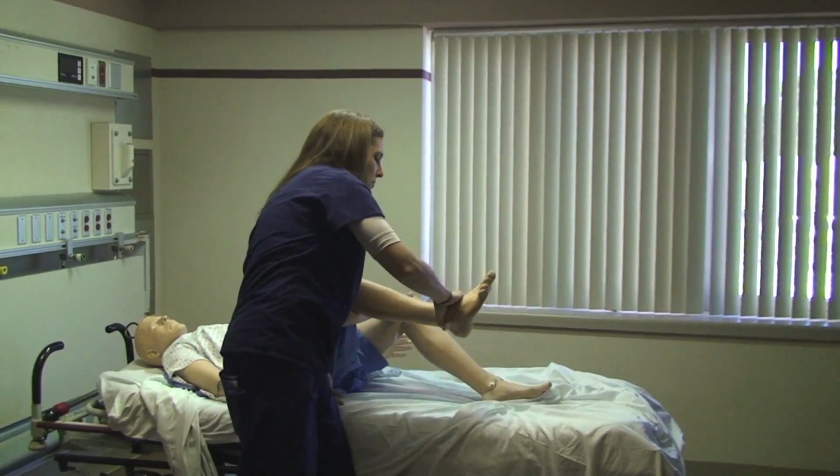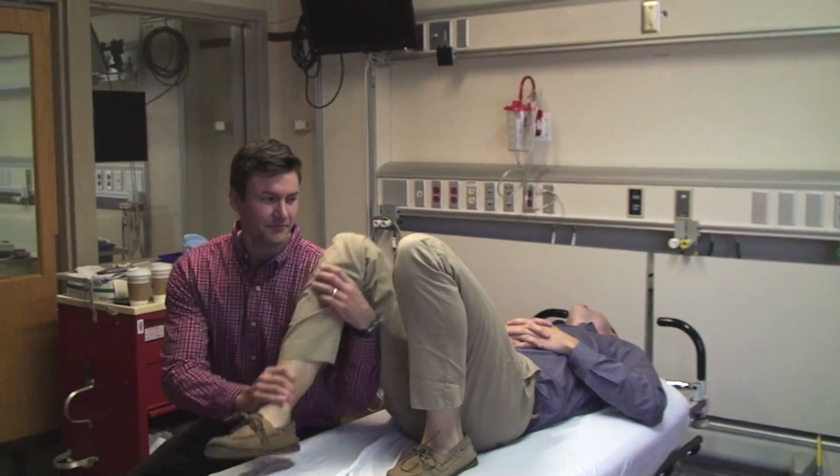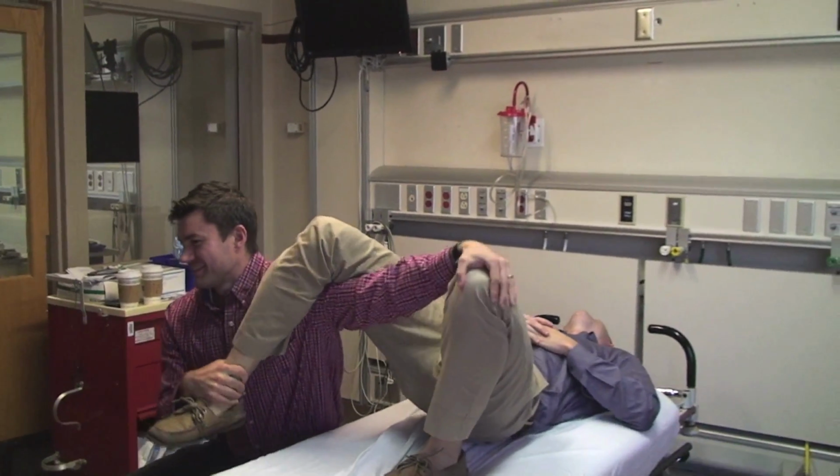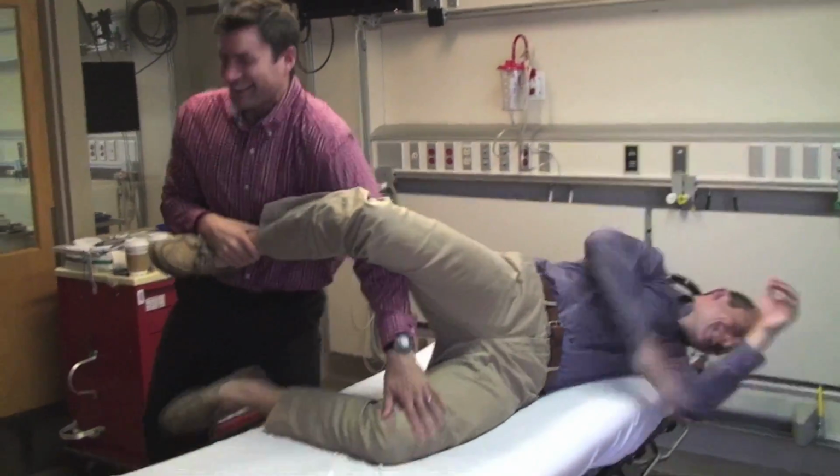Now back to Dr. Bond and Dr. Boley showing the technique. So we've got over, under, back to the patient, and then lift up. And you can get pretty good traction on that hip.